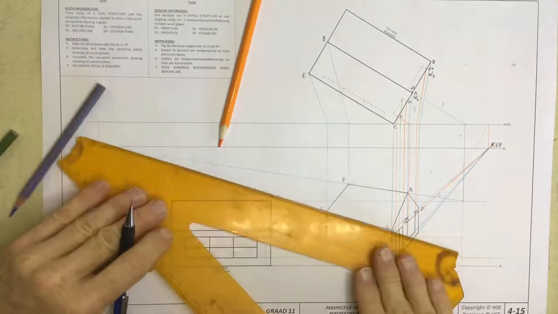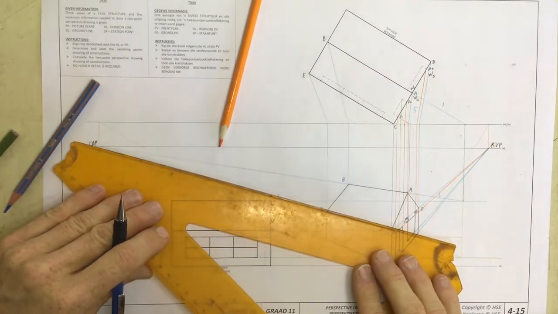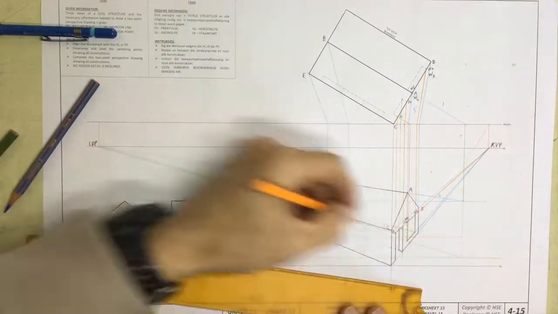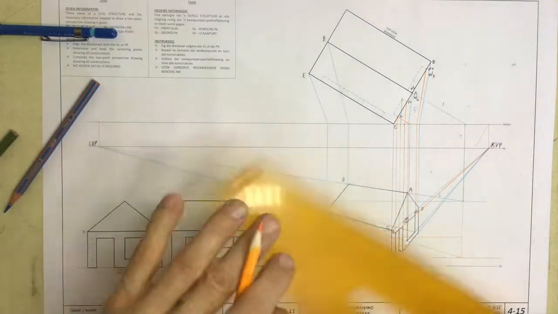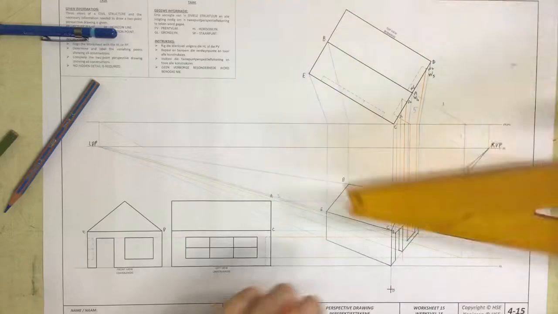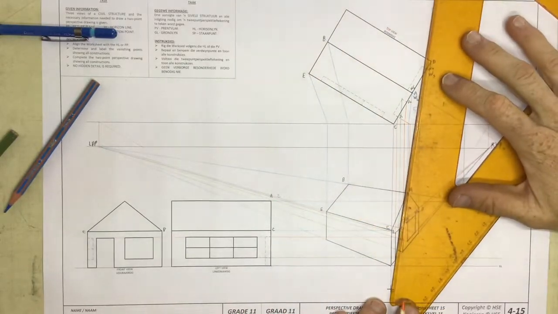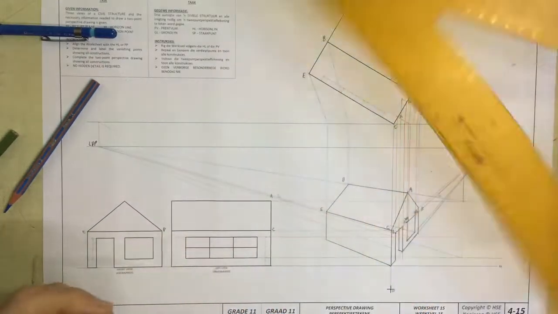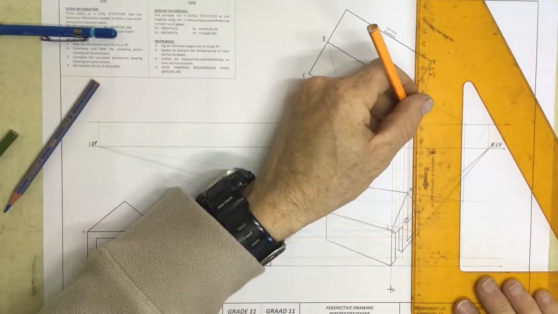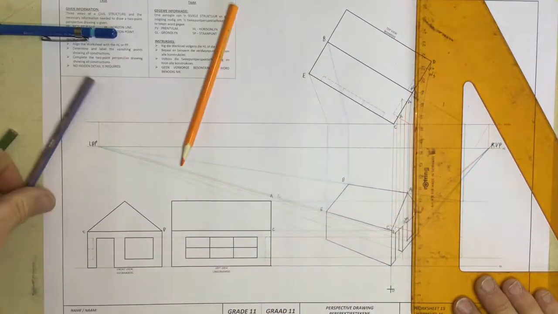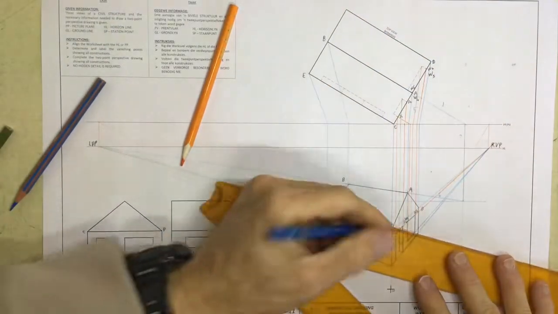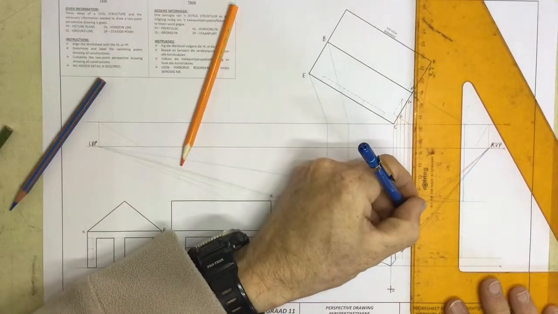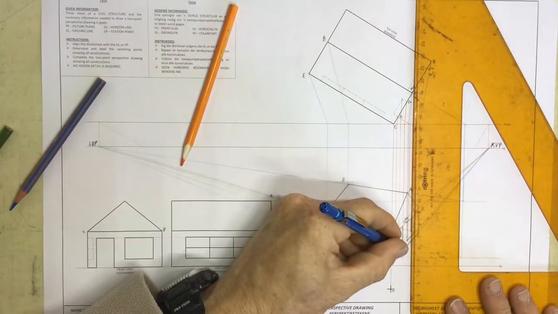I take a line going from that corner over there, take that out towards LVP, go to that back corner in the hidden detail over there, take that down onto the picture plane, drop that down into my picture, and I can now draw in that little line over there, and that little line over there, very much like I did the door.